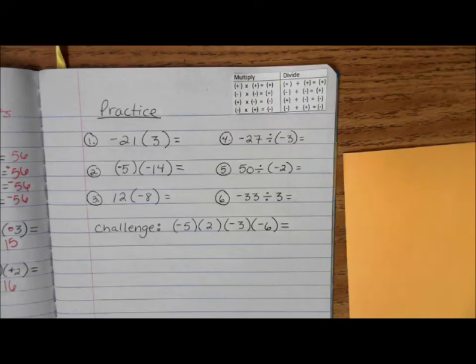Hey, I have a joke for you guys, and if you can write the answer down and bring it to one of your teachers, they'll tell you if you get it right. Miss Sharp, do you know what the triangle said to the circle? Yeah, I do, but I'm not going to say. All right, write your answer down if you know the answer to that joke.